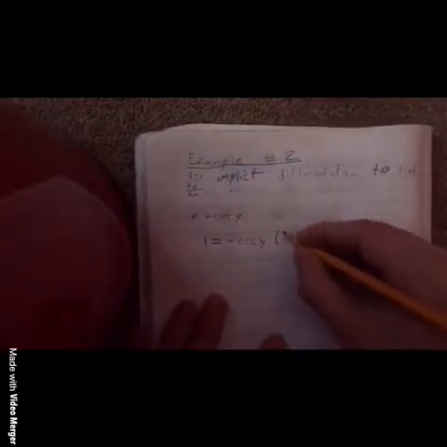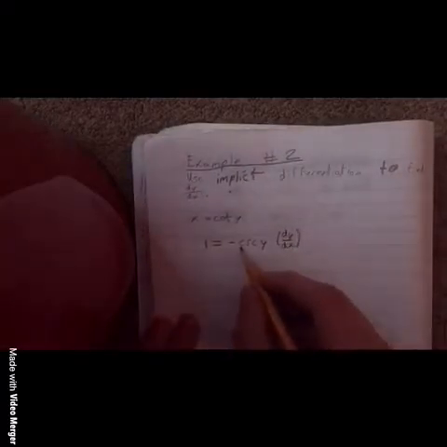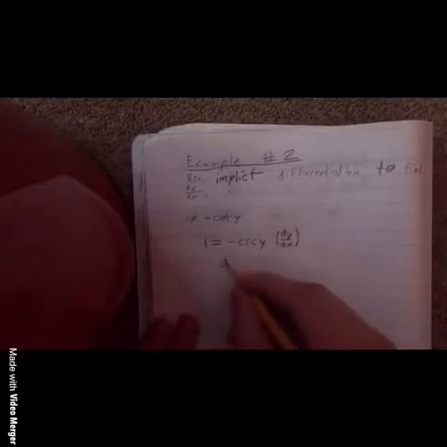So the derivative of y is dy over dx. And then to find dy over dx, we're just going to divide by negative cosecant of y. So dy over dx will just equal negative 1 over cosecant y.